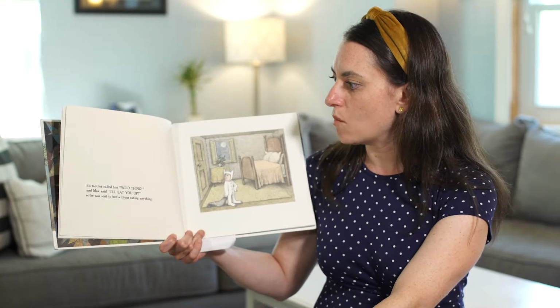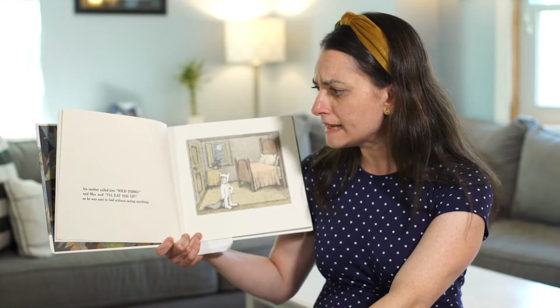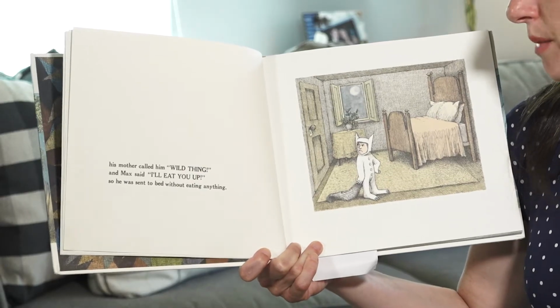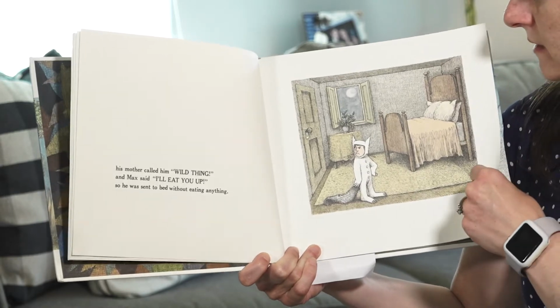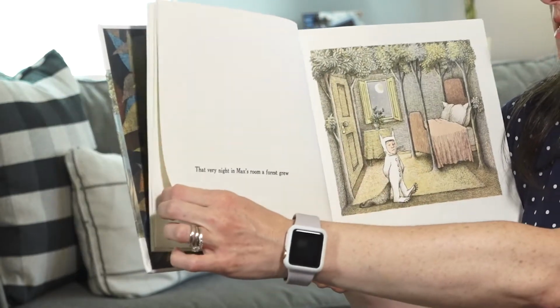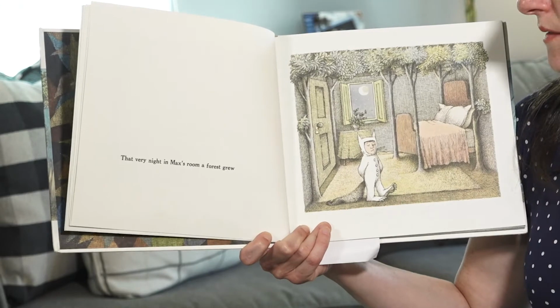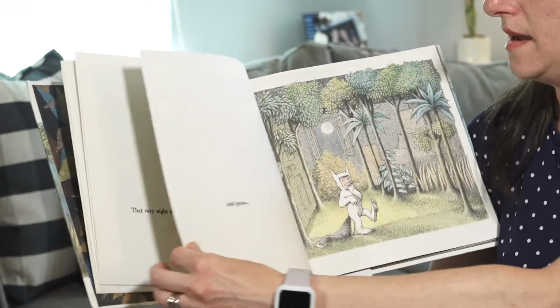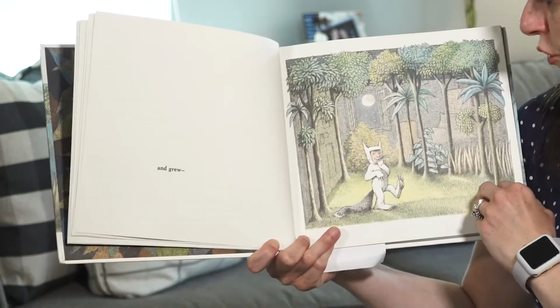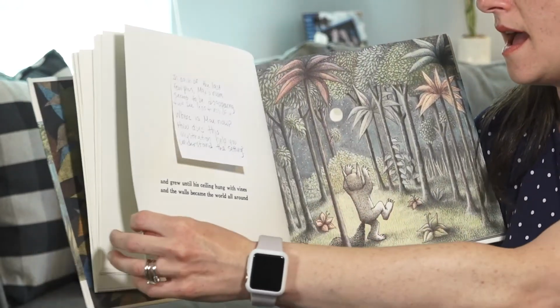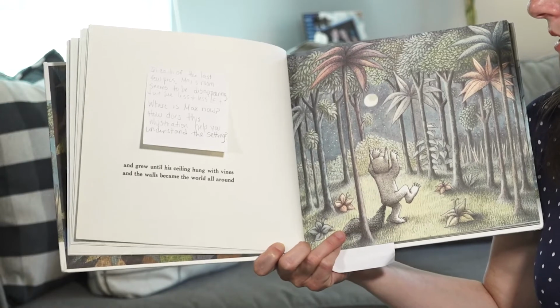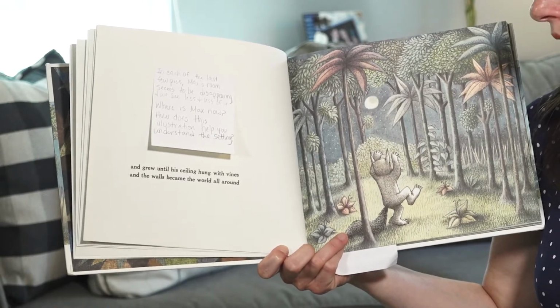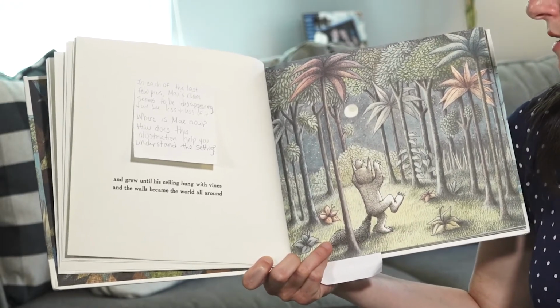His mother called him Wild Thing, and Max said, "I'll eat you up." So he was sent to bed without eating anything. That very night, in Max's room, a forest grew. And grew. And grew until his ceiling hung with vines and the walls became the world around him.